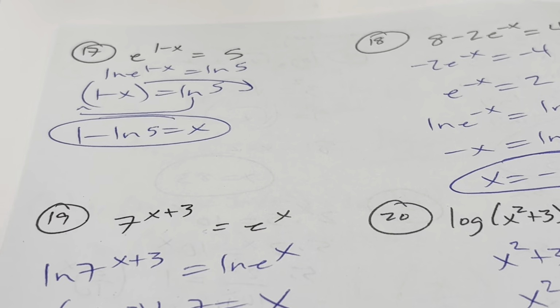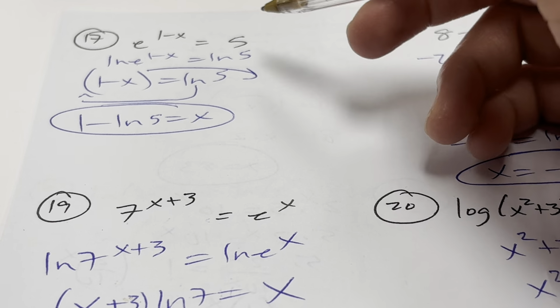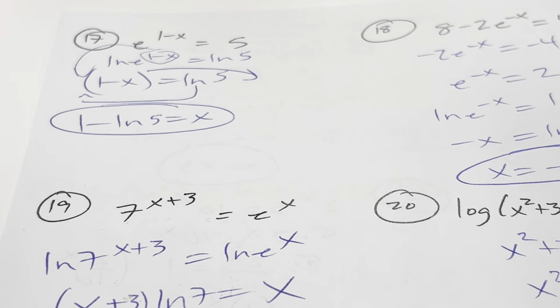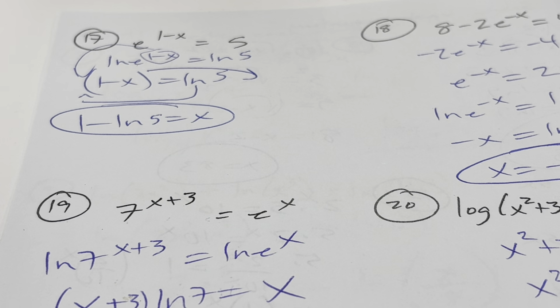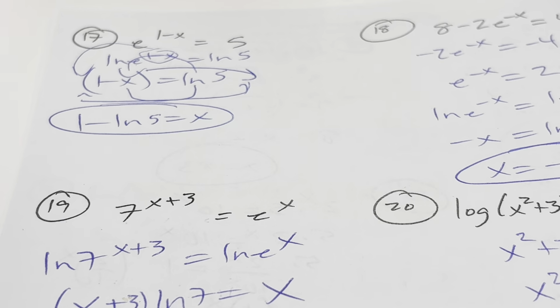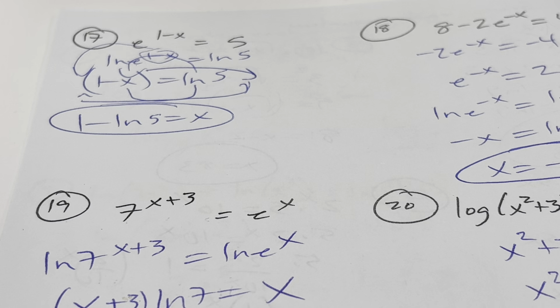e to the 1 minus x is equal to 5. We're going to attach natural log to both sides. Natural log of e to the whatever is simply that whatever. So 1 minus x is equal to natural log 5. What I did, because that's a negative, I moved it over while subtracting natural log 5. So 1 minus natural log 5 is x.